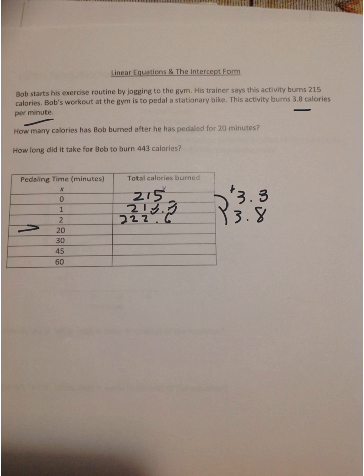Now notice here we're jumping down to 20 minutes. And that would be 291 calories. How did we get there? We went from 215 to 218 8/10 to 222 6/10 because we simply added 3 8/10. I hope you didn't add 3 8/10 from 2 to 20. What is the equation that we might have had? Think about what you're doing and where you're starting from.